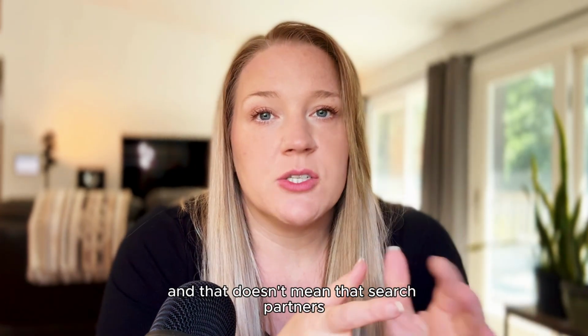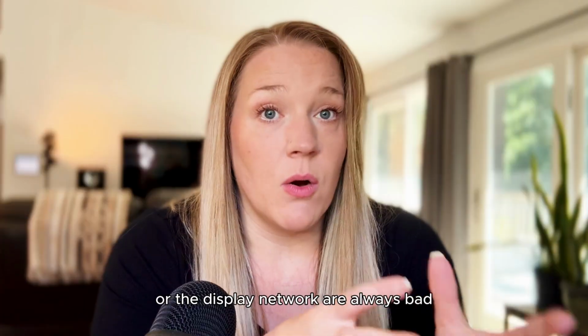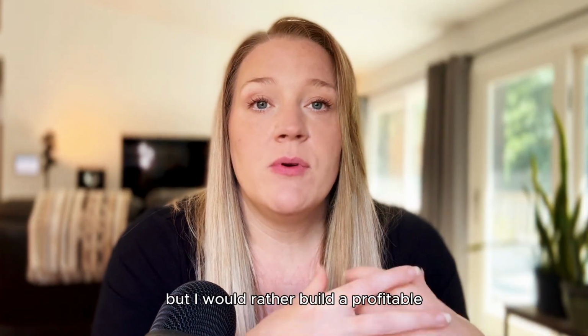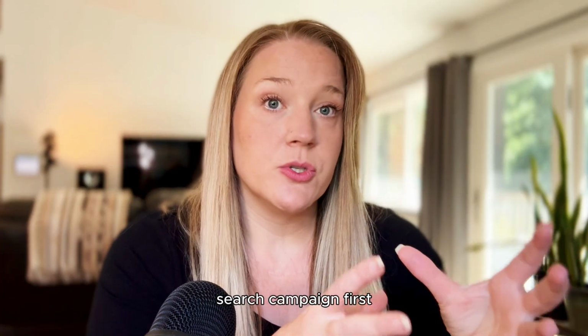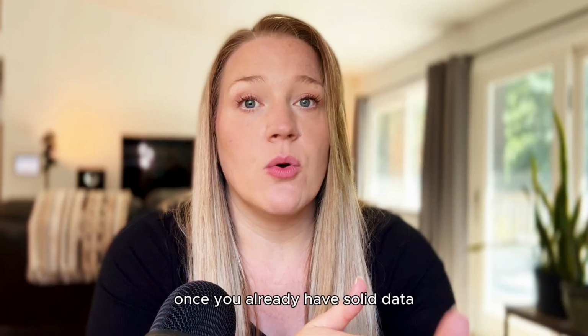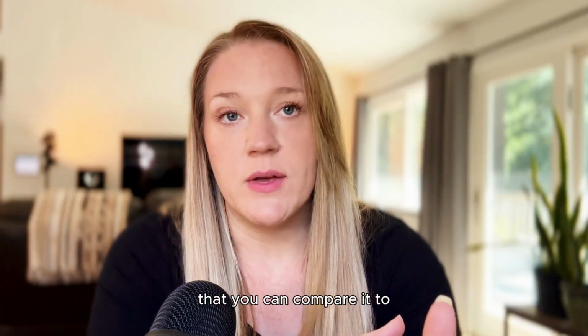And that doesn't mean that search partners or the display network are always bad. Some businesses do see really good results from them, but I would rather build a profitable search campaign first and then test the additional networks later once you already have solid data that you can compare it to.